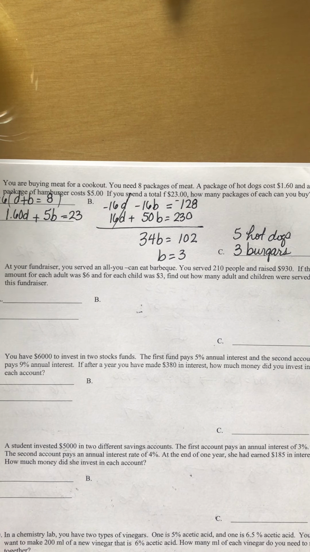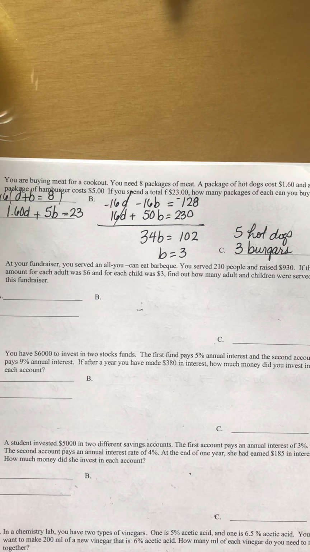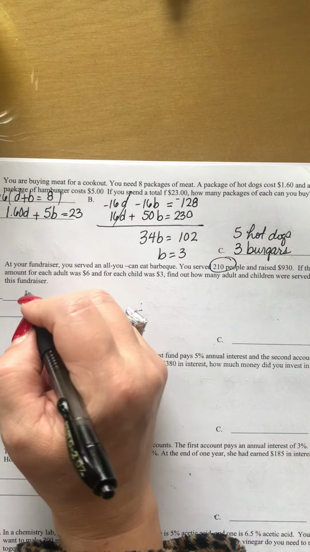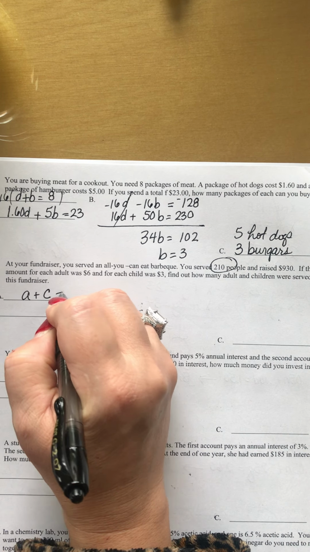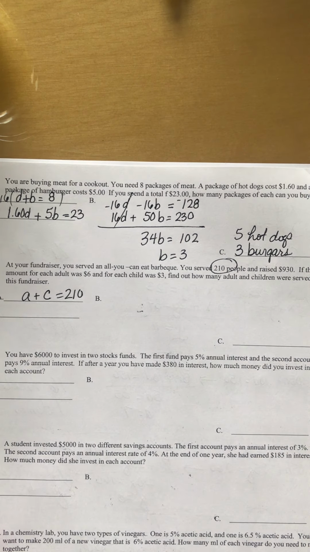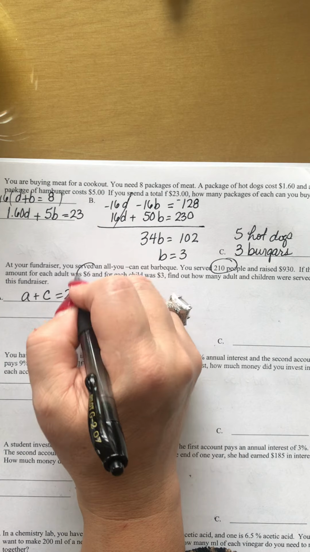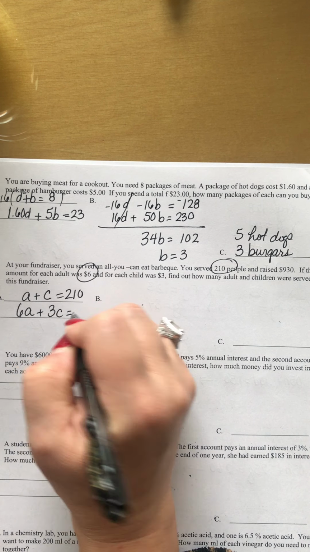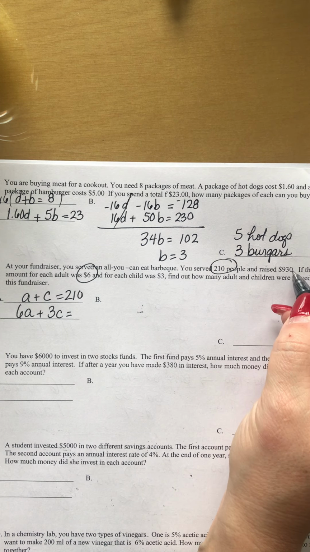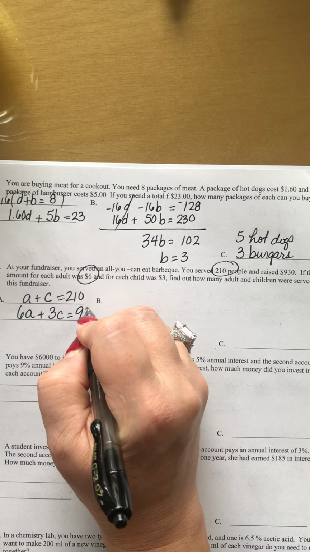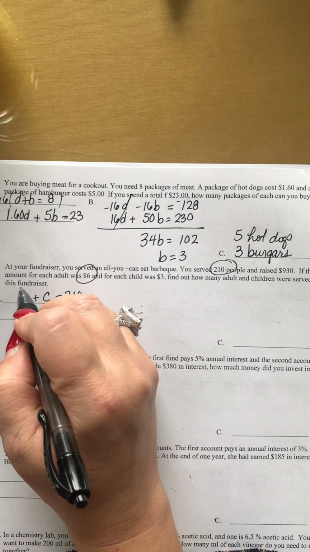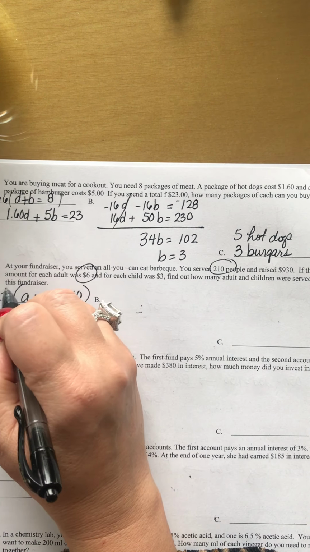Number 7, you're at a fundraiser and we are serving adults and children. There are 210 people, adults and children. An adult ticket is $6, and it's $3 for a child, and we brought in $930. So we will multiply this top equation by negative 3.